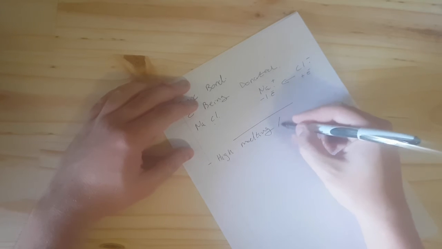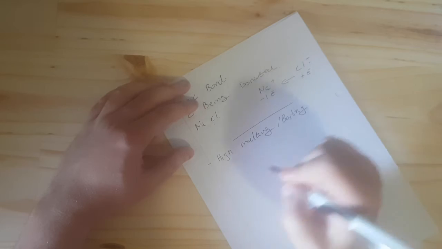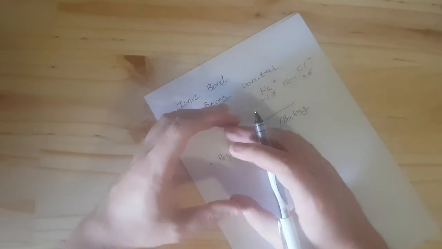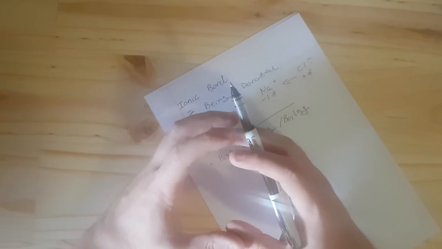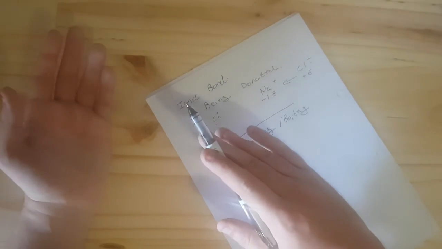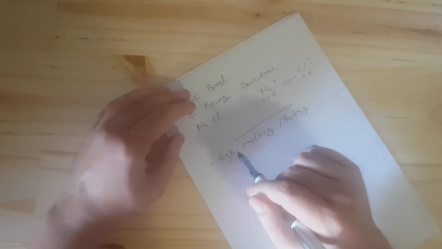Melting and boiling. This is because they form much stronger bonds. Rather than an electron just being shared, you have one being completely donated, so you have a much stronger bond. Stronger bond means more energy is required. More energy required, higher melting point.